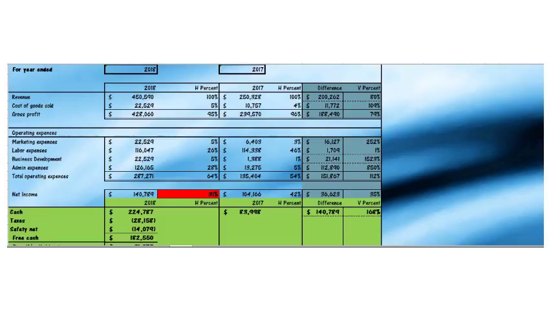Once we have entered our goals, it's recommended you scroll up again and look at the goals charts. And then once you do that, come back to the projected income statement by scrolling down. Here, to achieve the goals, we see we need revenues of $450,000. Cost of goods sold will be $22,529. Marketing will be $22,529. Labor expenses $116,000. Business development will be $22,529, and admin expenses $126,165. The net income will be $140,789, which is only 31% of revenue.